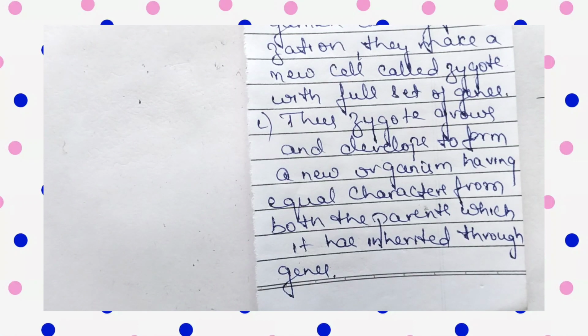So this is what we have to answer for: Explain how equal genetic contribution of male and female parents is ensured in the progeny. So this is how to answer for question number 5.